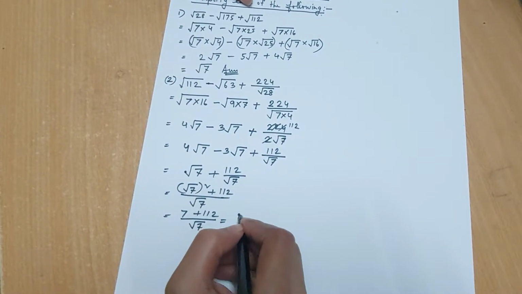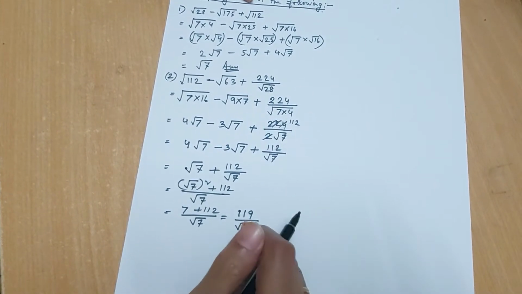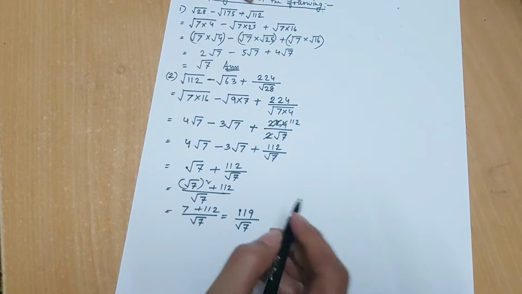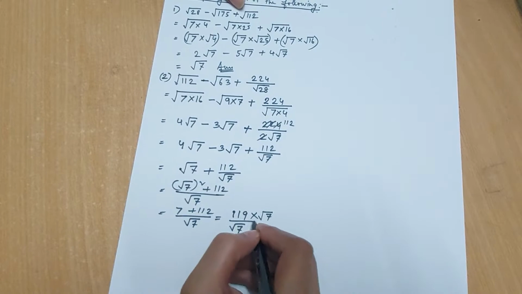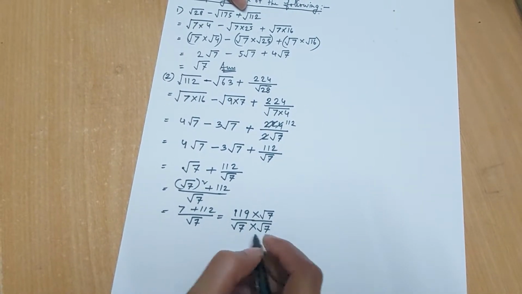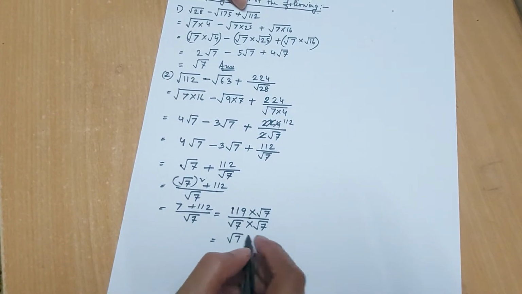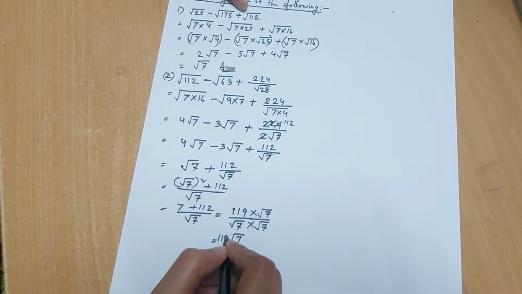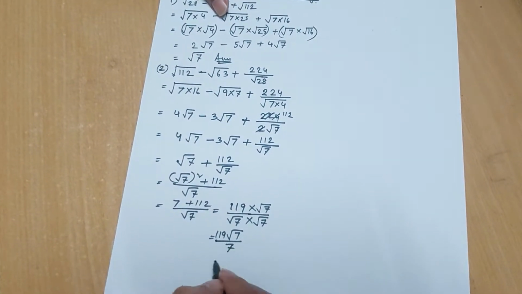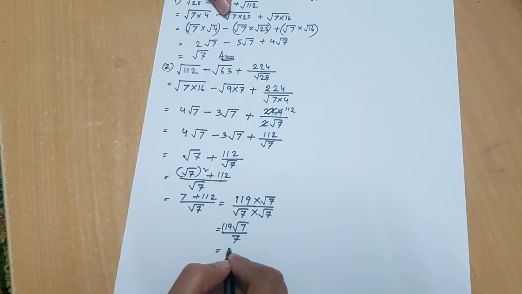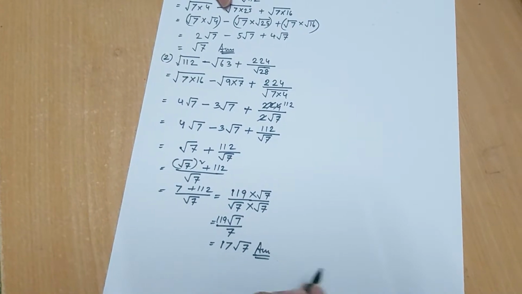Then 119 by root 7, but we should remove the surd from the denominator by rationalizing. Again multiply by root 7 and root 7: 119 root 7 divided by 7, and then 17 root 7, and that is the answer.